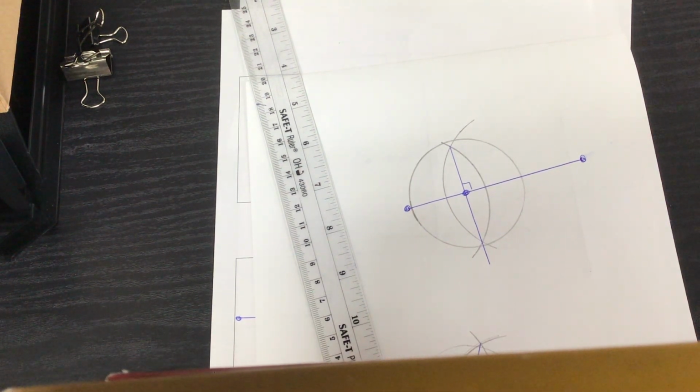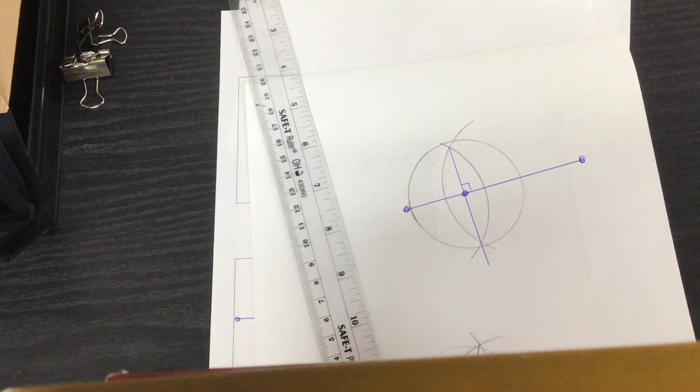In our next video, we'll go over how to find a perpendicular line through a point off the segment.